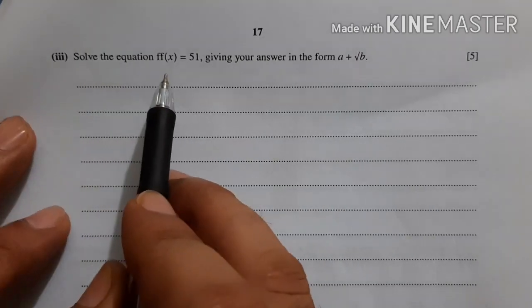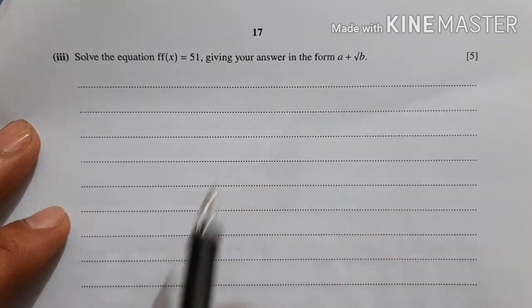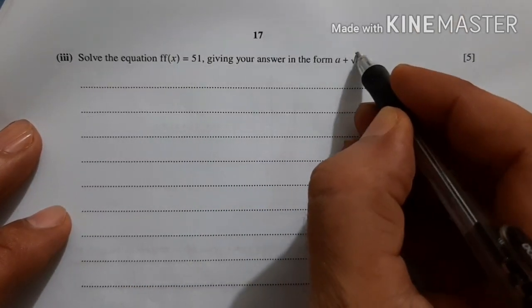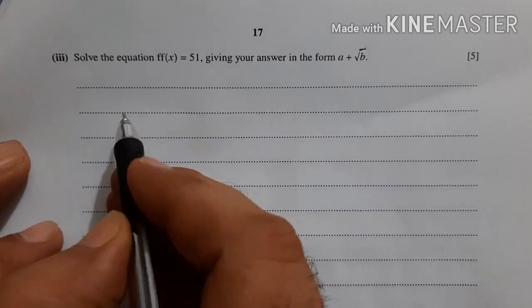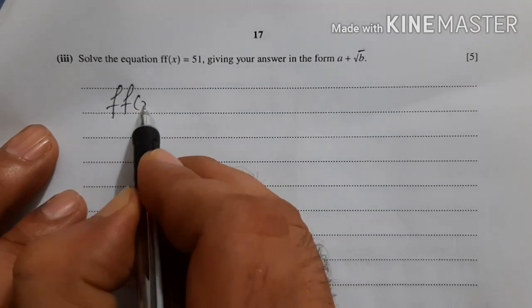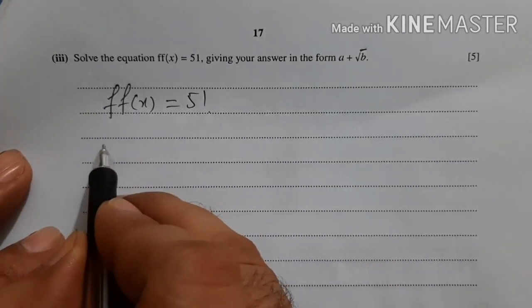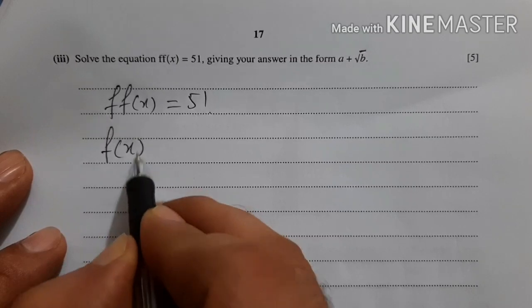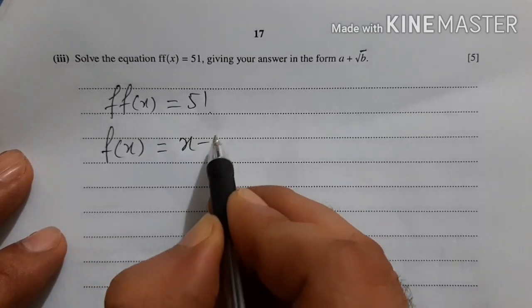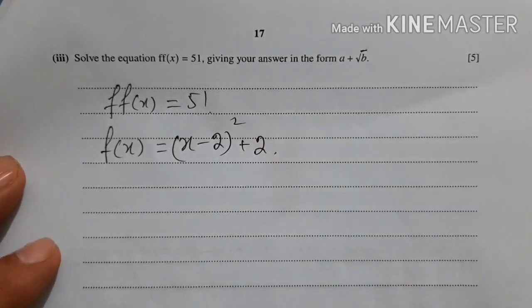Part 3. Solve the equation f of f of x is equal to 51, giving your answer in the form a plus under root b. Okay, so we got f f of x is 51, but our main function f(x) is (x minus 2) whole square plus 2.